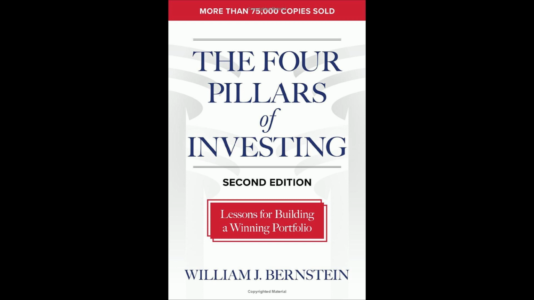Throughout the book, Bernstein emphasizes the importance of a long-term perspective, patience, and discipline in achieving investment success. He provides readers with valuable insights into asset allocation, risk management, and the benefits of a balanced and diversified portfolio. He also encourages readers to take an active role in their financial education and to avoid relying on financial professionals without understanding the basics of investing.